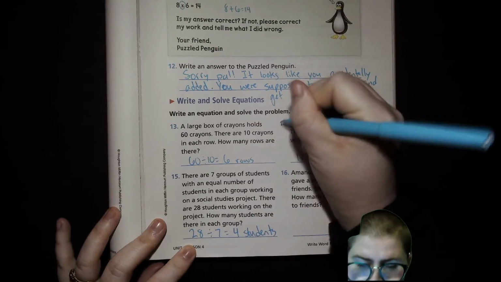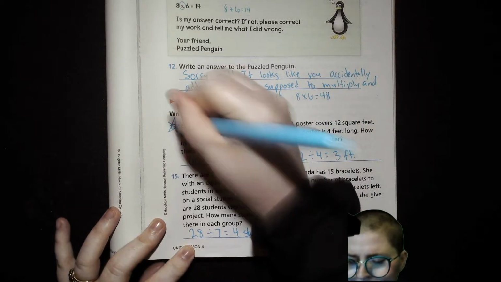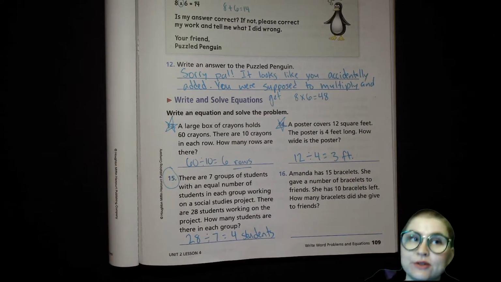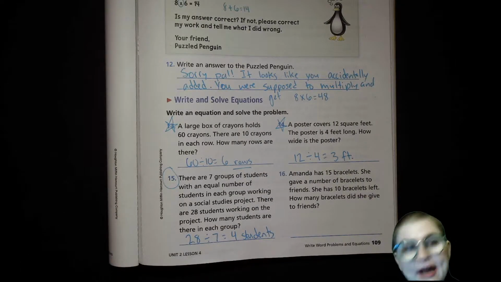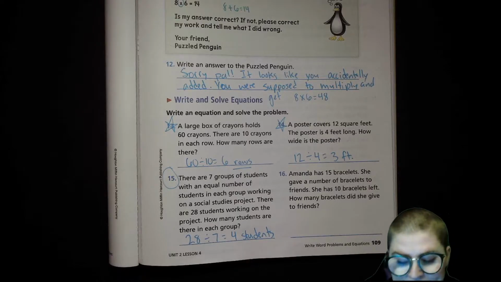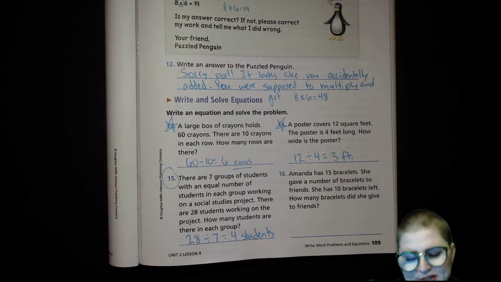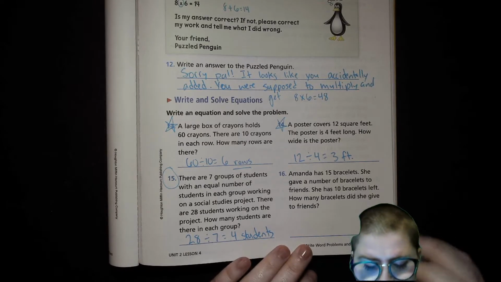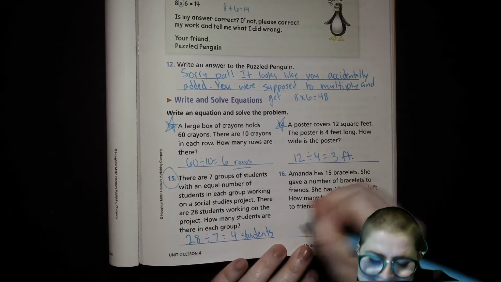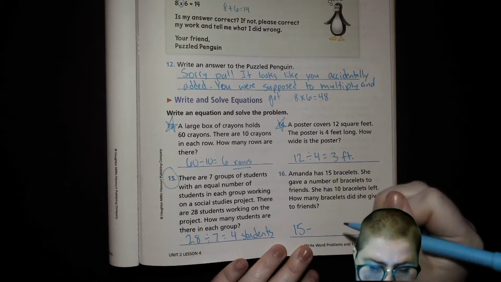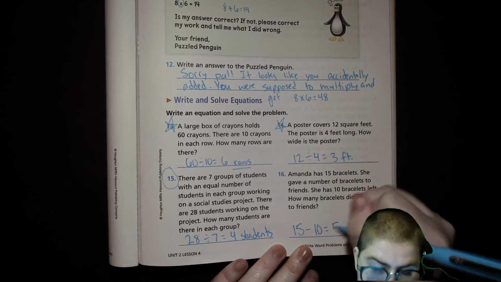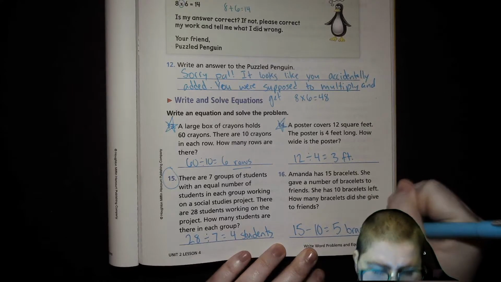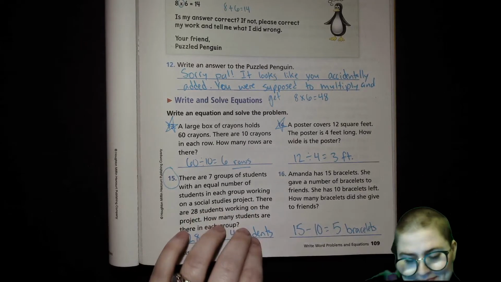As you're getting these right, give yourself a star. If you're missing them, circle it. If you forgot the label, add the label. You need to include the label in your answers. Amanda has 15 bracelets. She gave a number of bracelets to friends. She has 10 bracelets left. How many bracelets did she give? Ooh, we're trying to get you on this one. 15 take away 10 equals 5 bracelets. Throwing in a little subtraction for you.